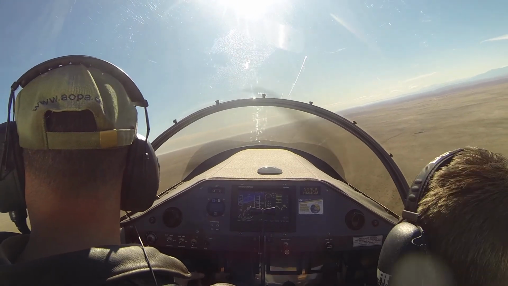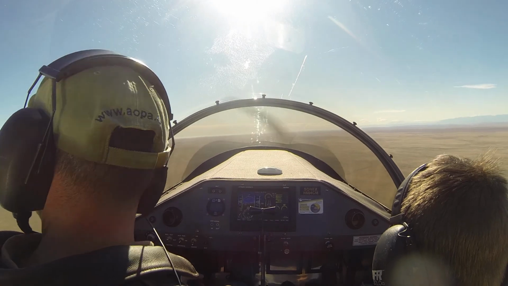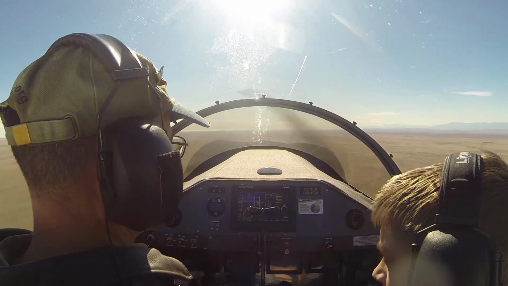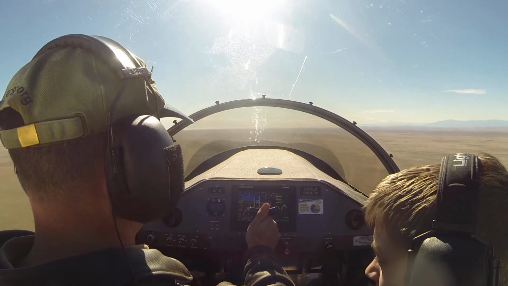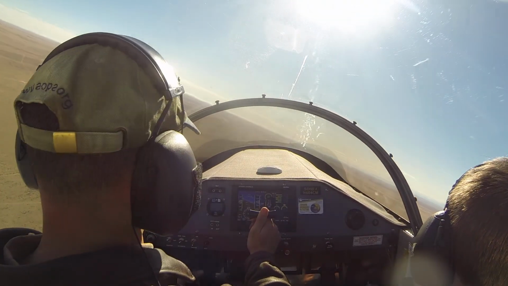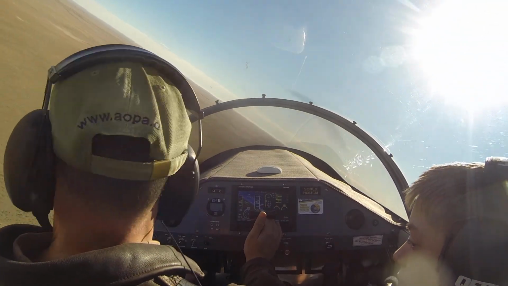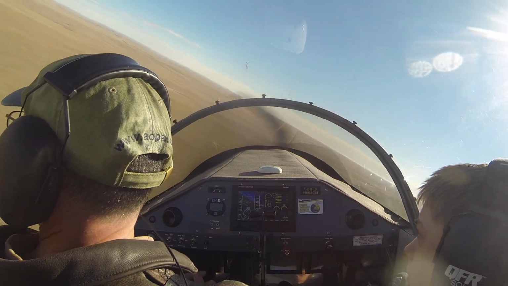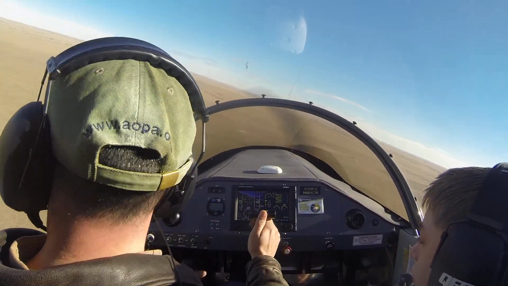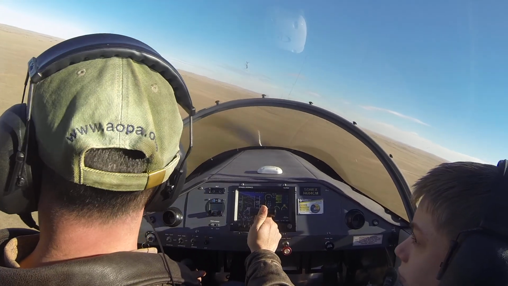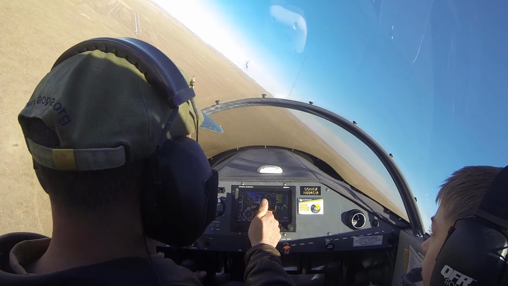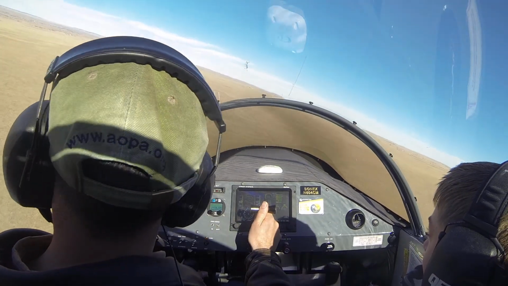I don't see anybody, but we better get a closer look. Tiger 10 is terrain, inbound runway 35, hold on.